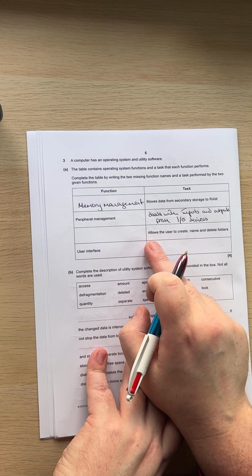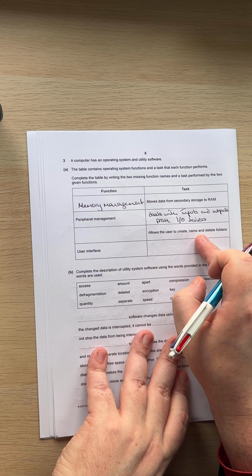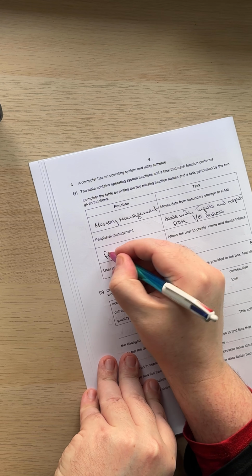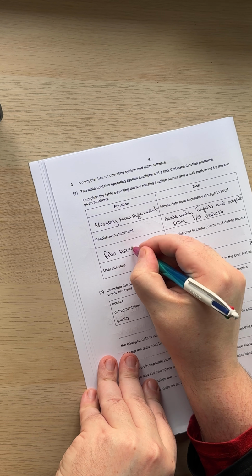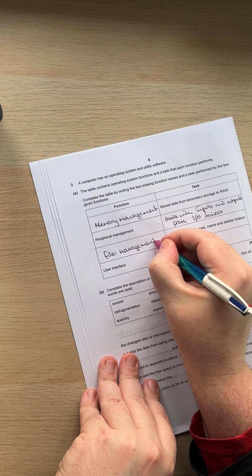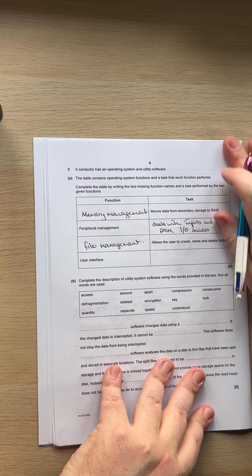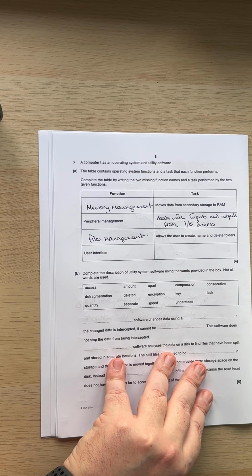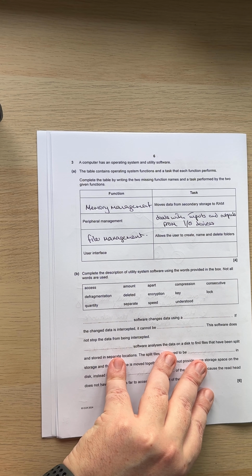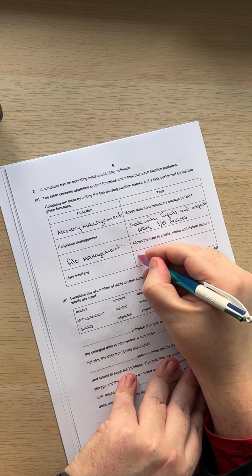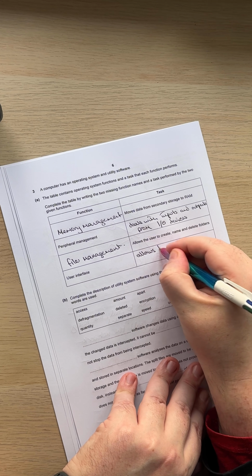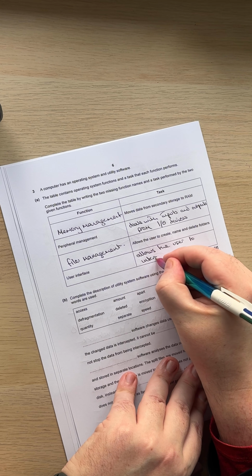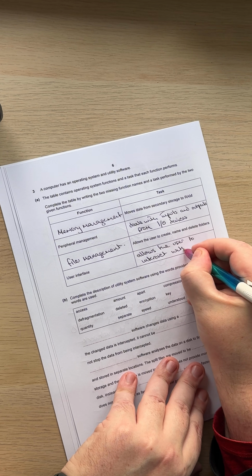No function name, but we've got a description. Allows the user to create, name and delete folders. Well, folders are part of our management of our files. So this one's nice and straightforward, file management. I always ask my students to have a different folder for each subject in their My Documents at school. So file management, that one's quite easy. And then user interface. What does the user interface do? It allows the user to interact with the computer.